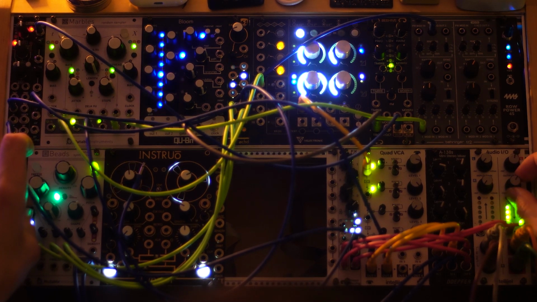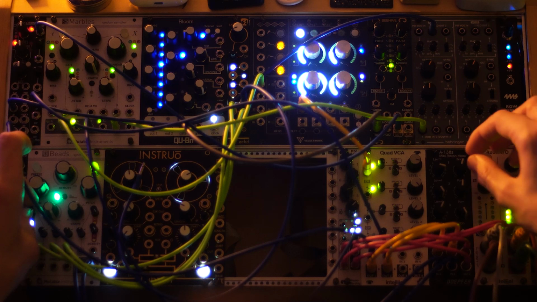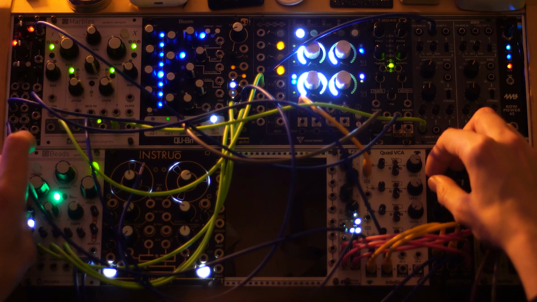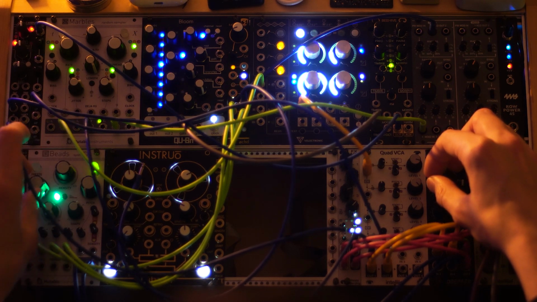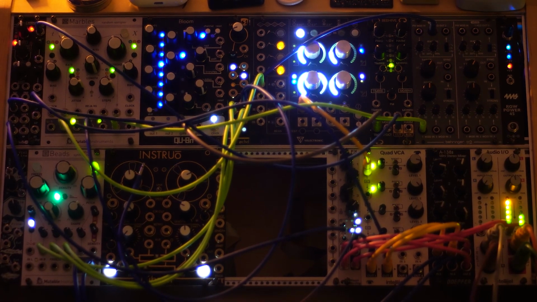Clipping a little bit. So there we have it. That is Beads in a musical context. Really lovely ambient soundscapes, very powerful module, and pure awesomeness, pure beauty.